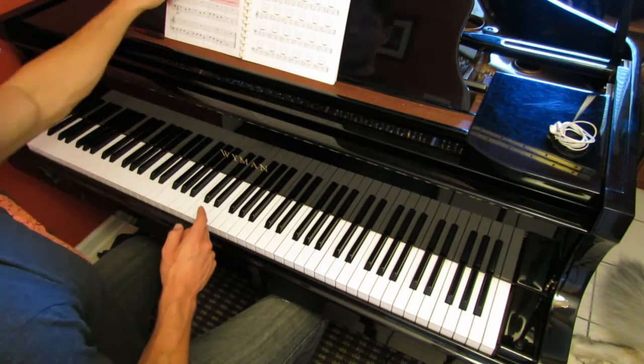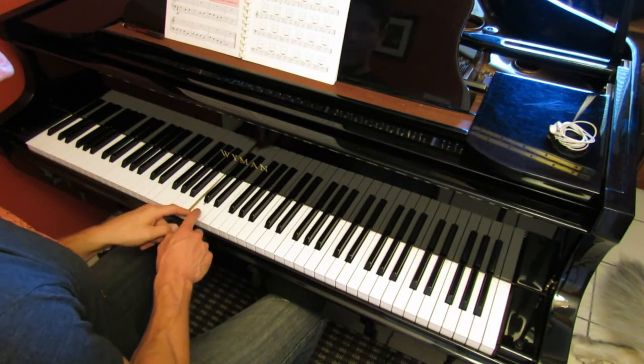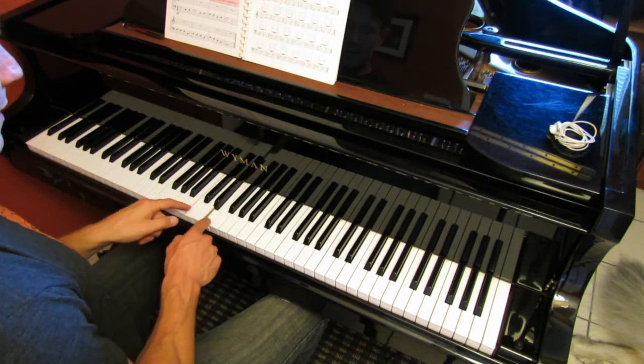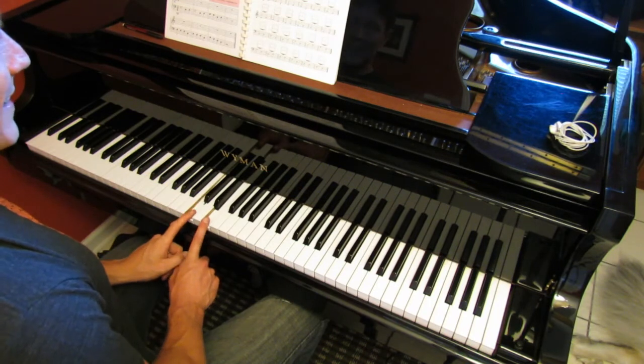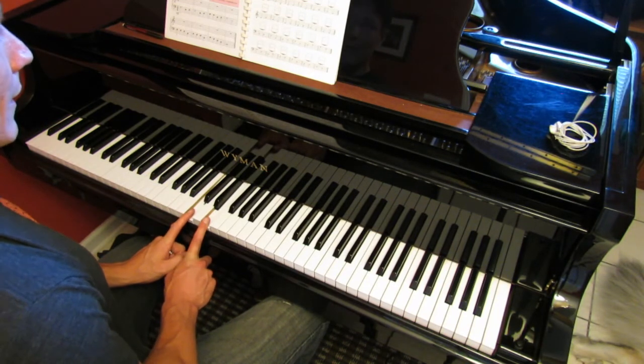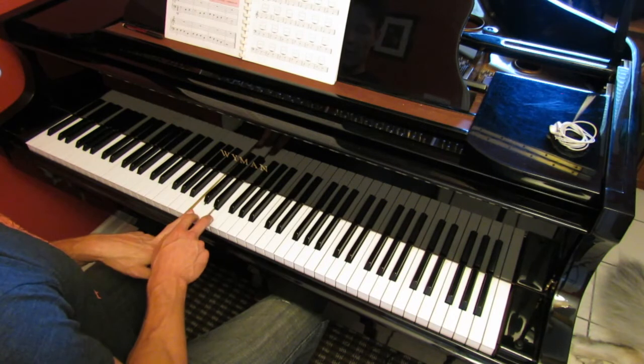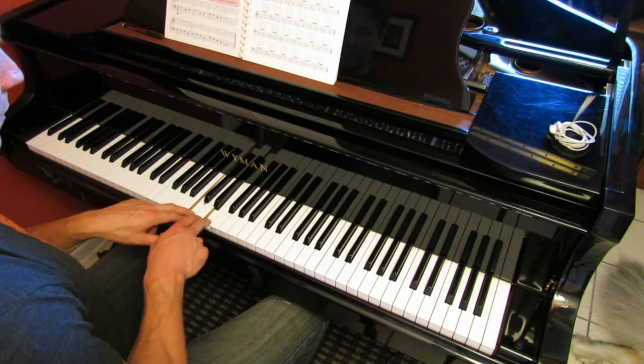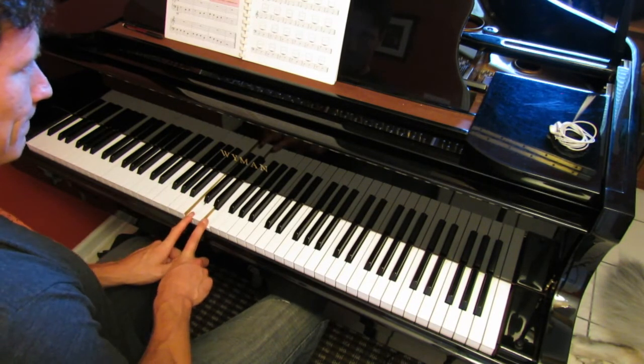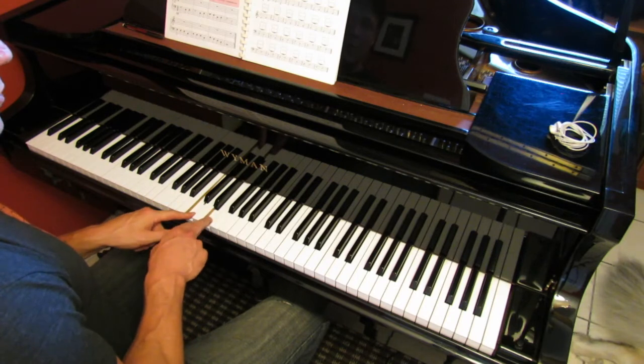Now remember at the top of page 24 you had C, D, and then C, E. Well, C to E is a third, and when you skip a note in between with the white keys, that's called a third.